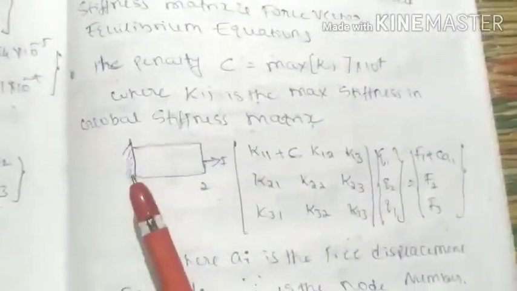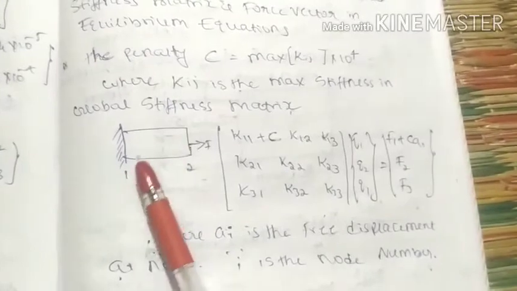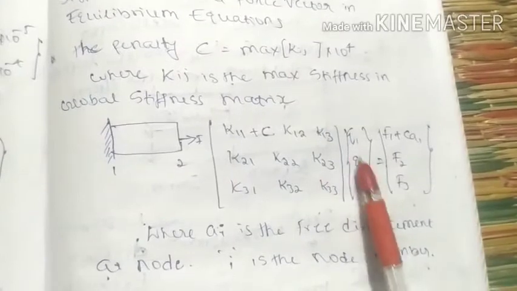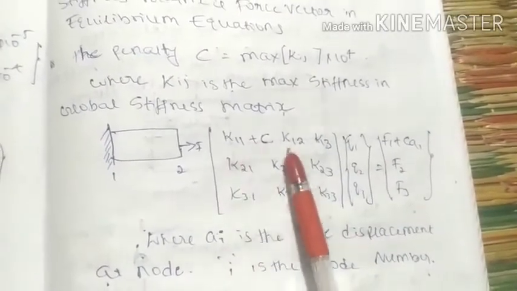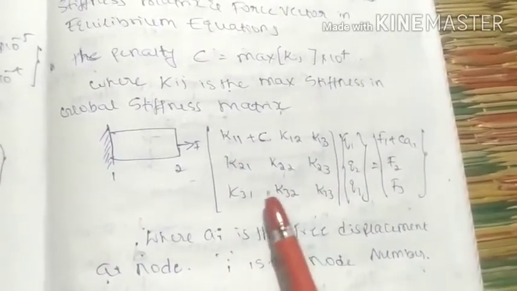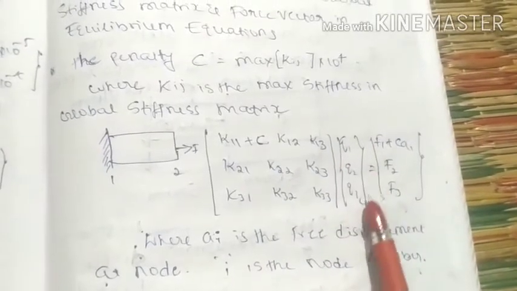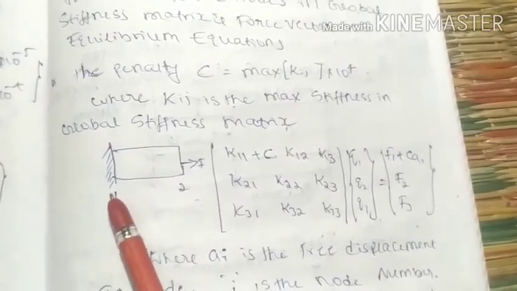Let's take an example of this. This is a bar, it is fixed, and it is subject to an axial load. Suppose the equilibrium equation is like this: K11, K12, K13, K21, K22, K31, K32, K13 times Q1, Q2, Q3 equals F1, F3. Now if you apply the penalty approach, node 1 is fixed, right? So at node 1, we add C to K11 in the stiffness, and C will also be added in the force vector, that is F1 plus C into A1.